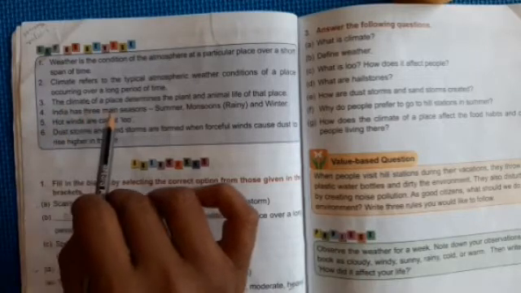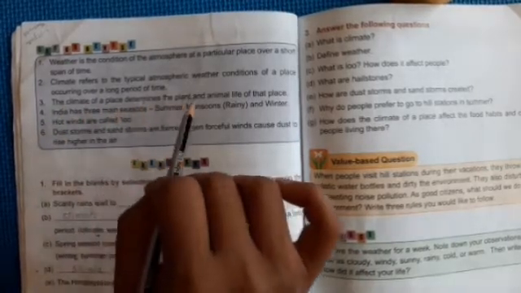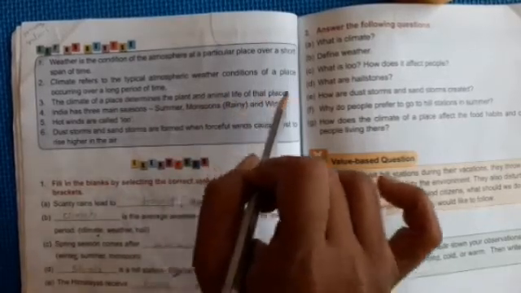Next point is 3. The climate of a place determines the plant life and animal life of that place.